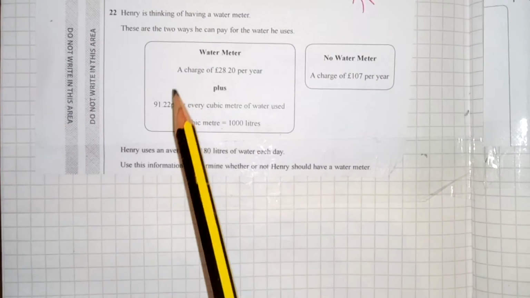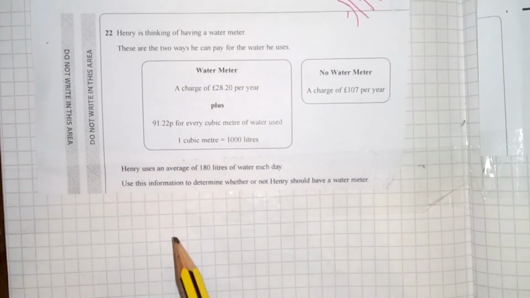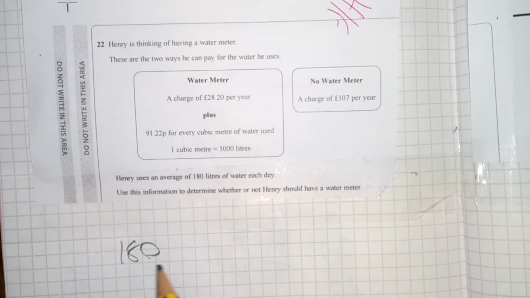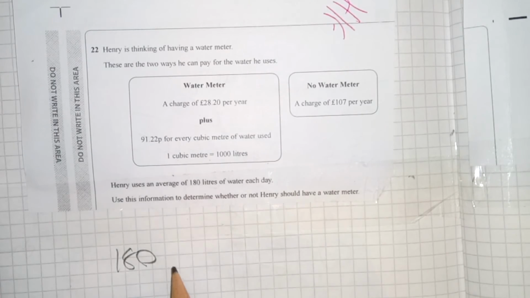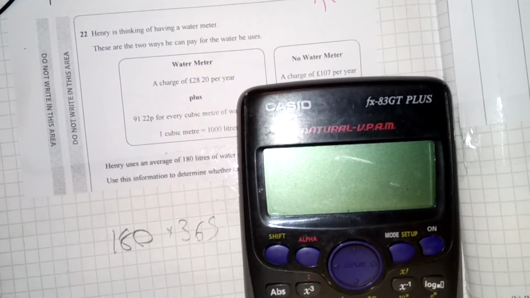But anyway, our water meter. So he uses on average 180 litres a day. If he does 180 litres per day, we want to work out how much he does per year. There's 365 days in a year, so we need to multiply these together. 180 times 365, which is 65,700. That's how much he uses per year.